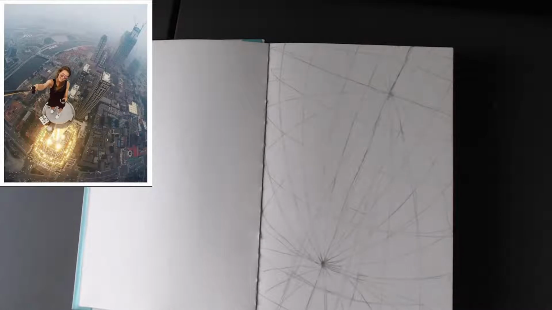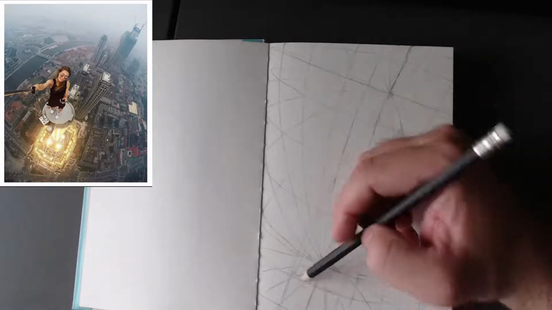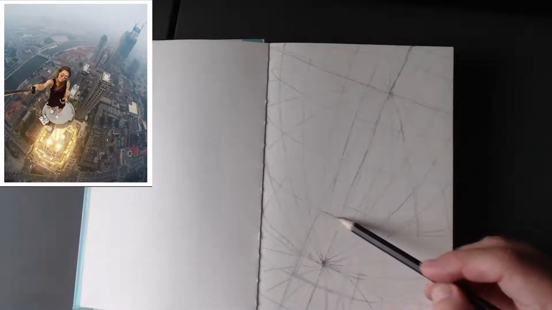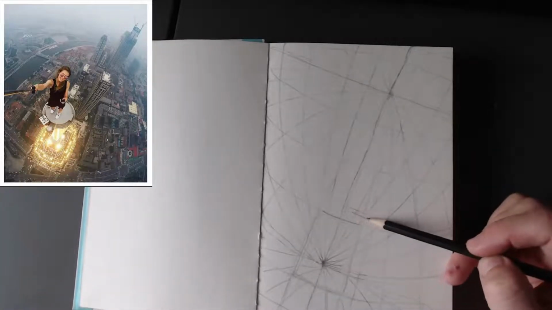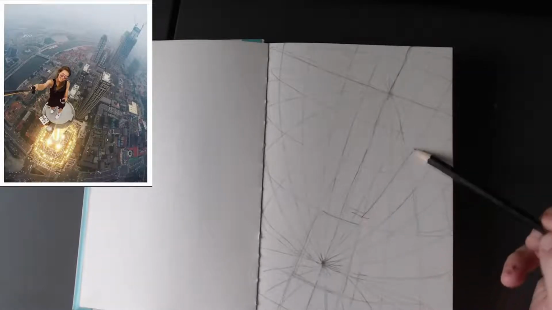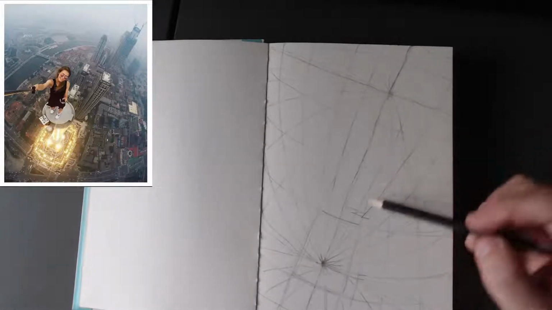So this is our grid here for this picture, and with this grid, it's also some kind of placement of major forms. So you can make quick marks with a pencil.